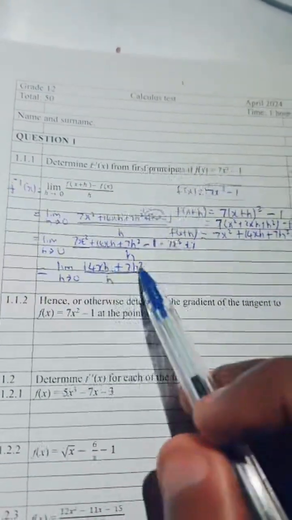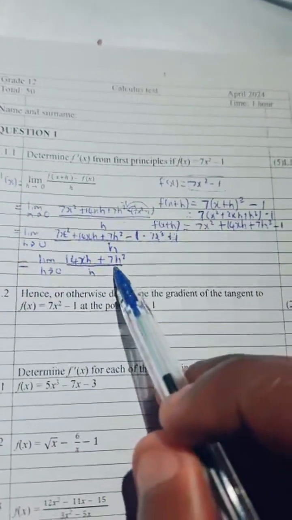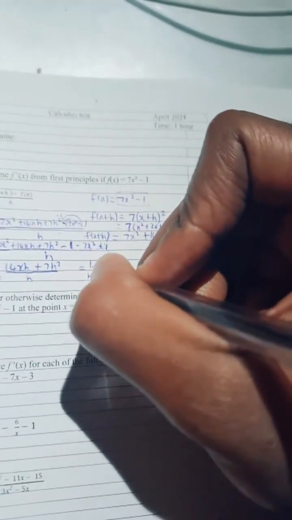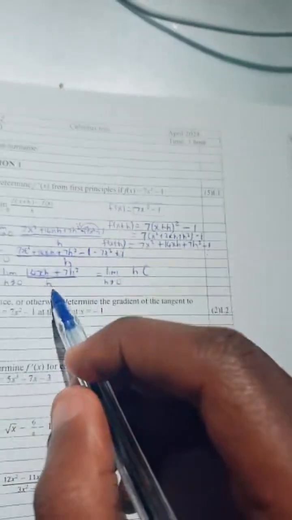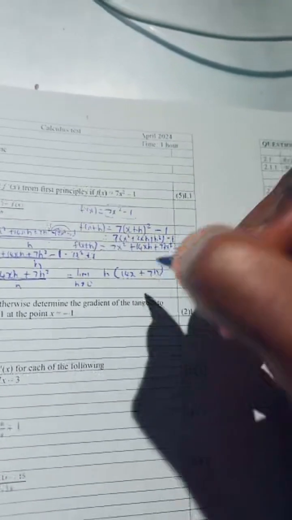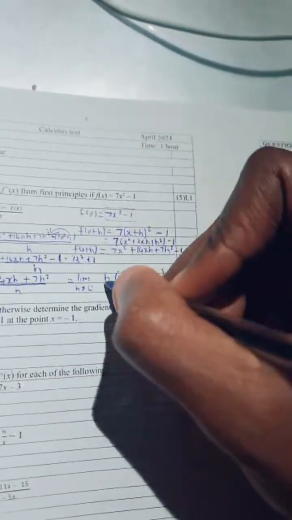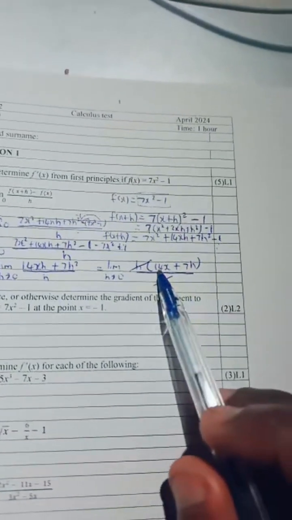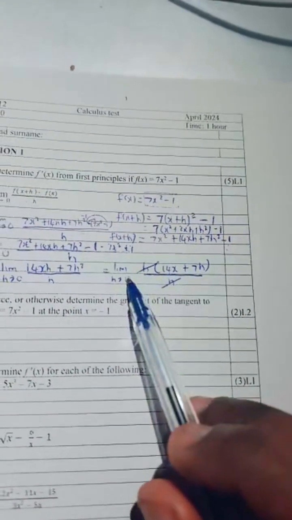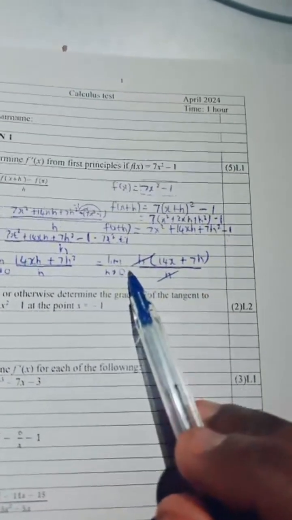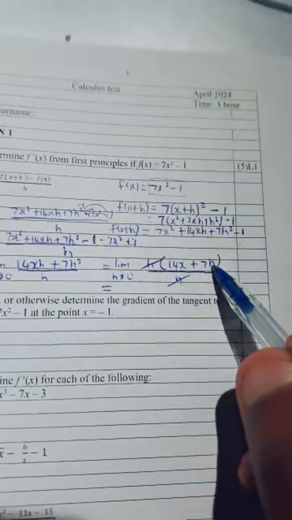Now we can take out a common factor of h. We take out the common factor of h deliberately here. That's very important. The h alone, so that it cancels with the h in the denominator. That cancels. All right, then after that cancels, we are left with 14x plus 7h. Then we say the limit as h approaches 0.